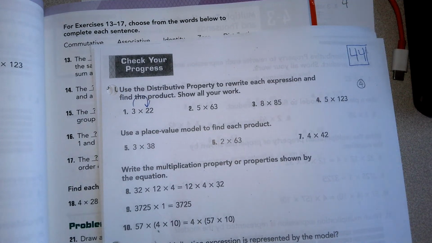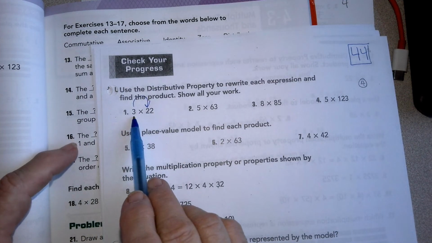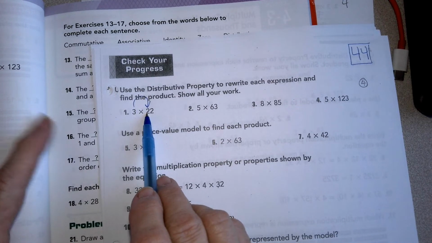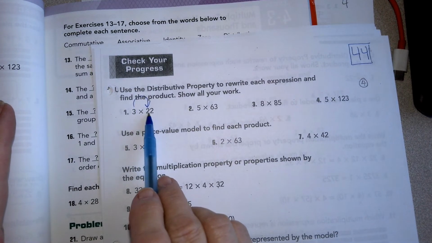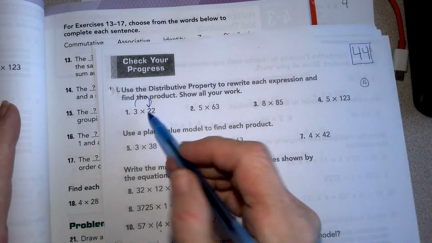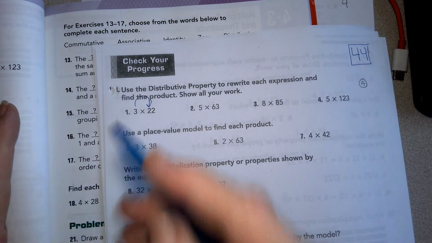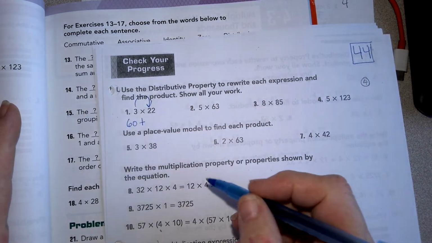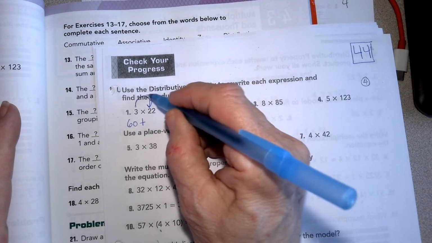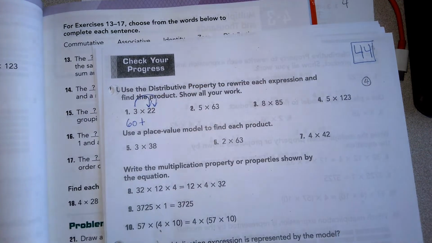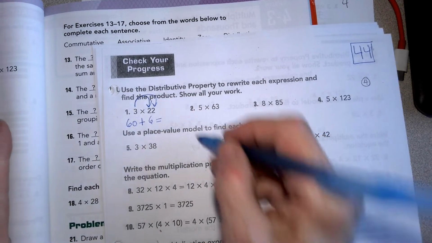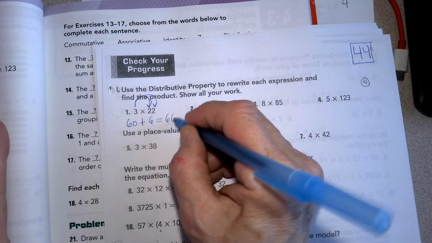Reviewing with the distributive. Now, you can say 3 times 2 is 6, but you've got to add a 0 because this is in the tens place. So it's not 6, but it's what? 60. So go ahead and put 60. Plus, then we're going to go 3 times this 2 in the ones place. So what's 3 times 2? 6. And together that makes 66.